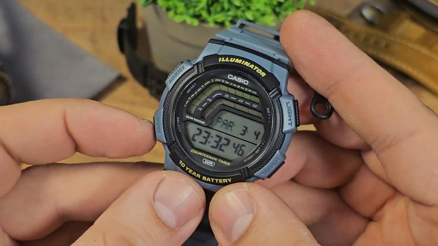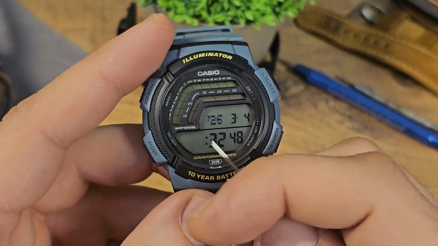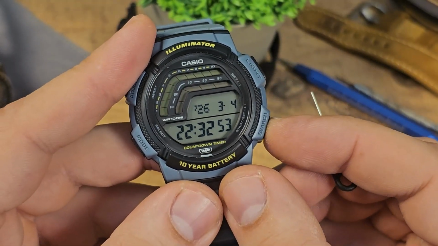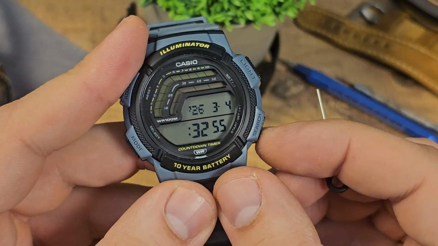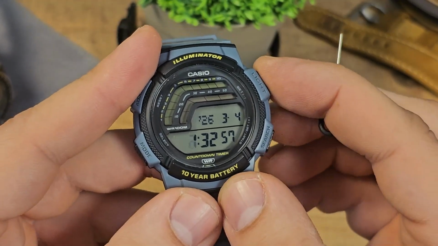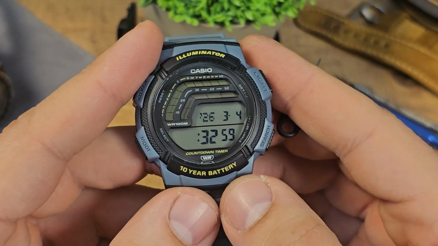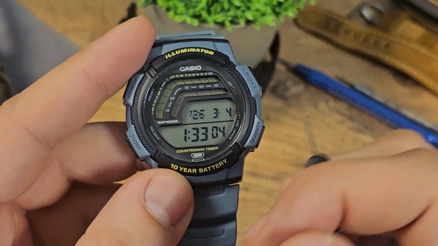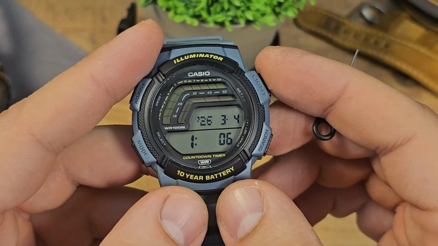Next up, press the mode button again, and now we are in the position of setting our hour value. You can set it again by pressing lower or upper right button until you get it to correct time. That is correct time for me. Press the mode button and we move on to setting our minutes value.